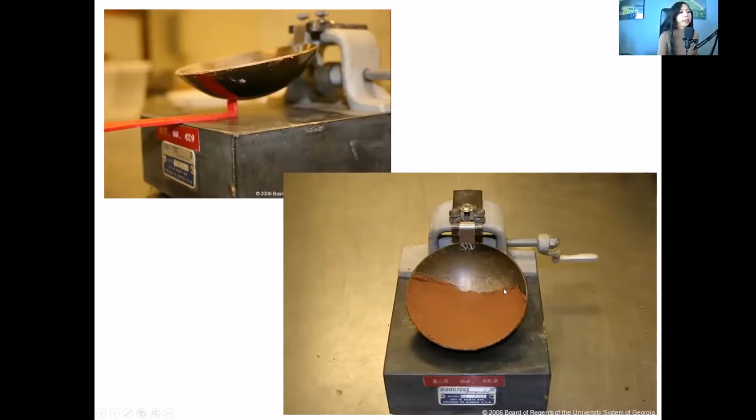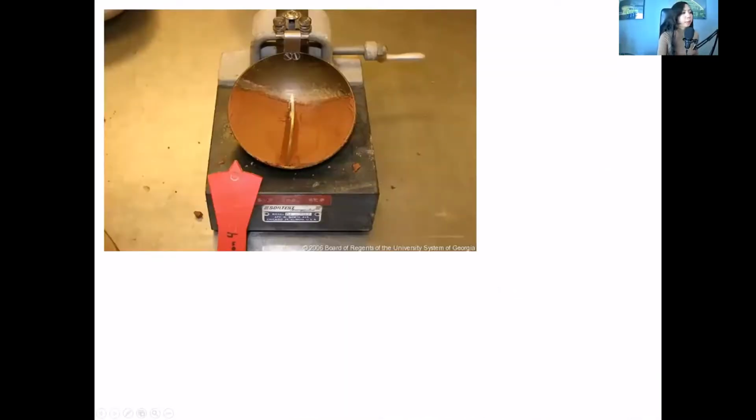And then, magke-create ka ng gap. May scraper diyan, ito yung red. Magke-create ka ng gap sa gitna dun sa soil mo na obviously may moisture content, 'di ba? And then, ang goal natin is, itagtag, hindi naman siya ihampas-hampas, eh.